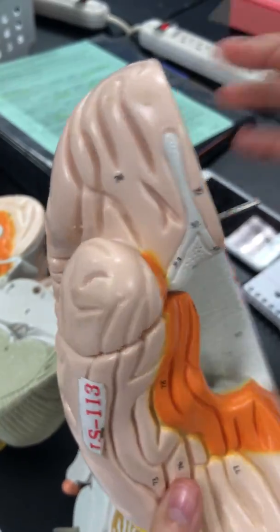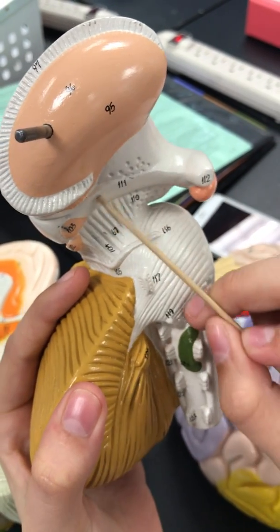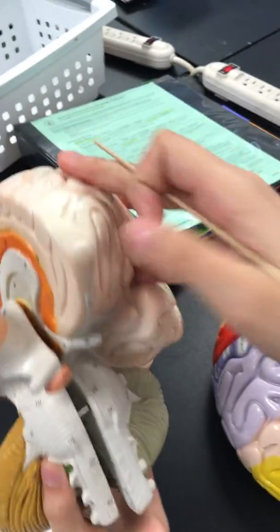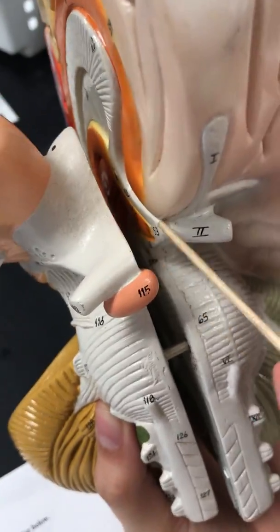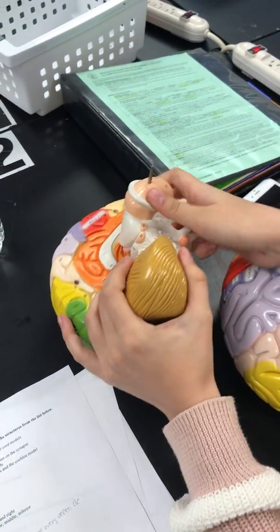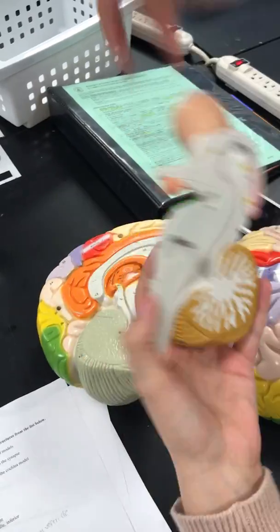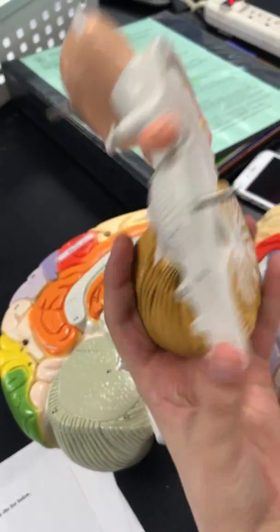The optic nerve is right here, 112. The optic tract, right here. And then where they cross, right here, 53, is the optic chiasm. Then the oculomotor nerve is right here, shaped like an O.